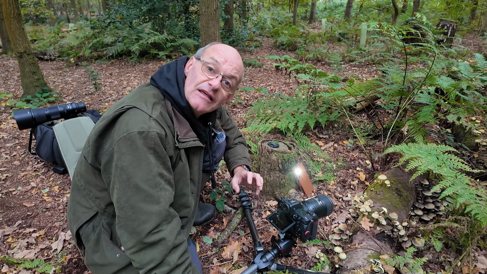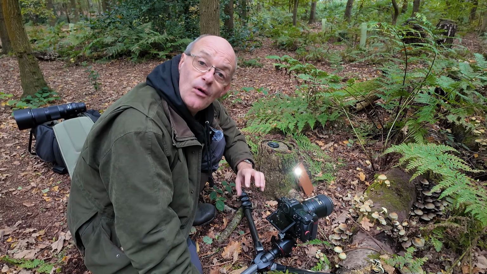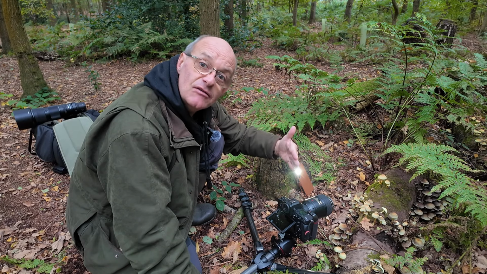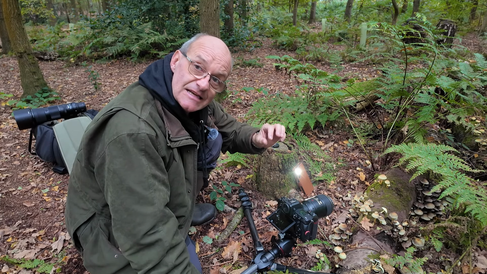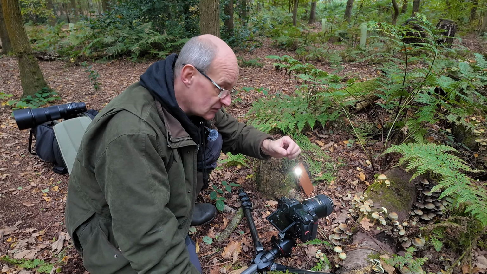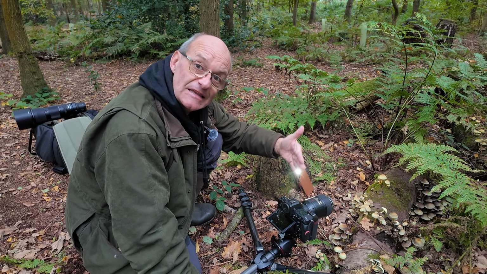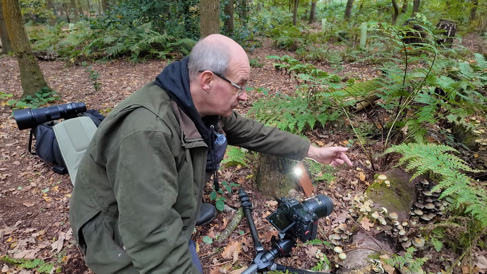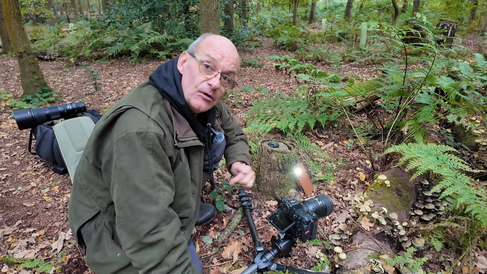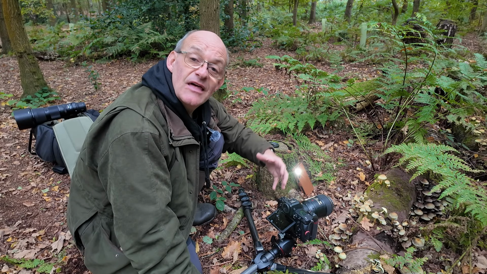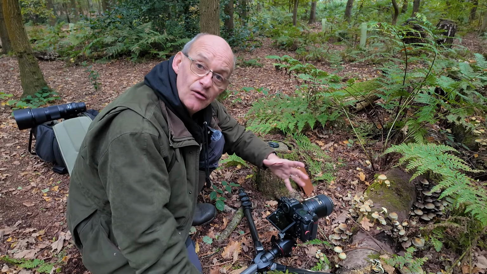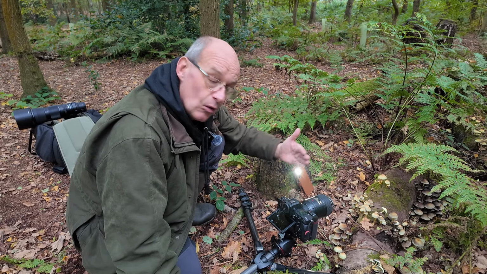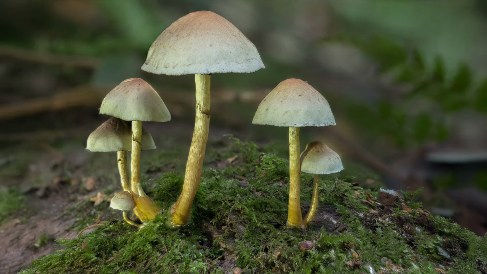Then the final thing that I've done is I've used focus shift mode. So what that does is it takes a series of photographs at different focal points, so the camera automatically adjusts the focus. And so I've got about 30 photographs of different points of these mushrooms in focus. Then I'll use the computer when I get home to stitch them all together so it'll be nice and sharp all the way through.